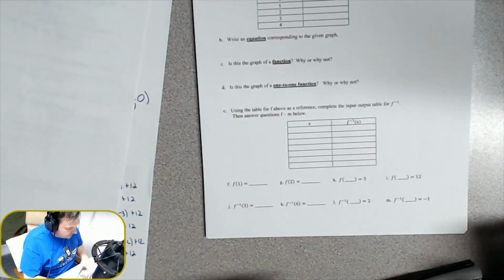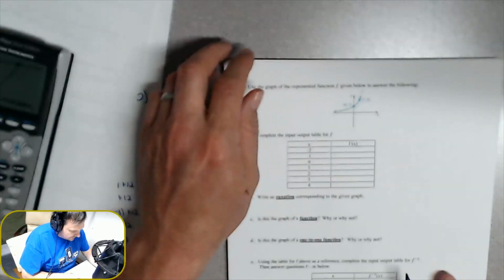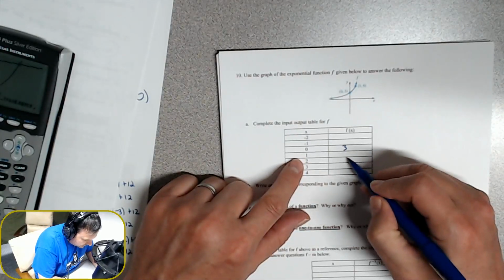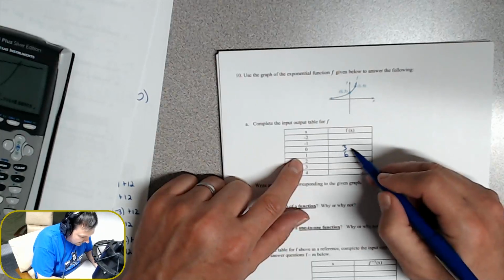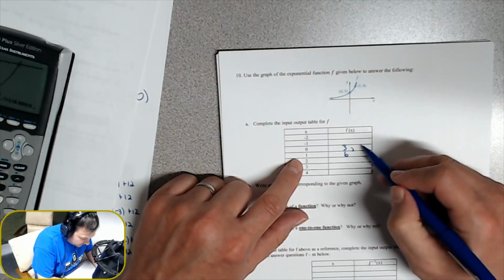All right, let's finish it off. Here we got a nice little chart. Let's remember how the chart works. Let's put 0, 3. Let's put what we got here. 1, 6. So now you look. How did I get from 3 to 6? There's the key, the slope.